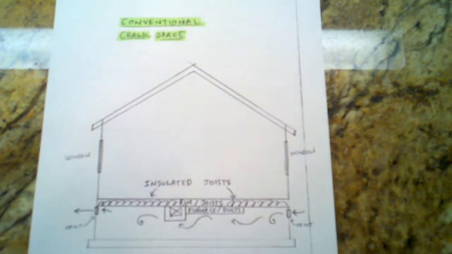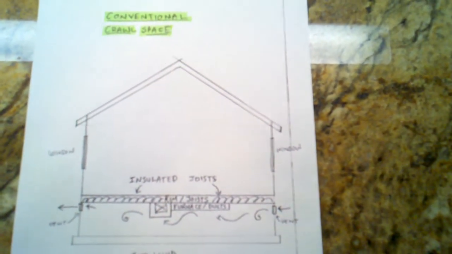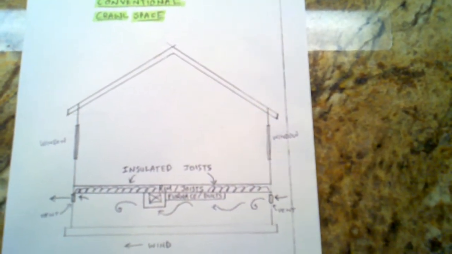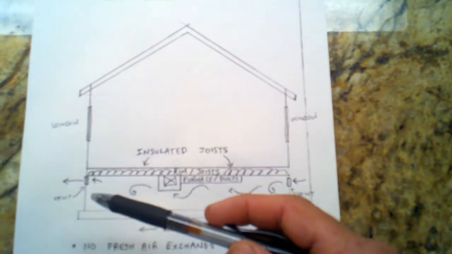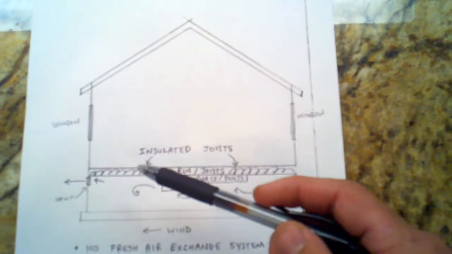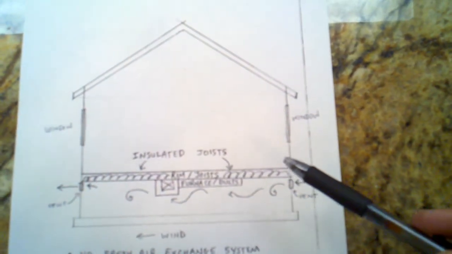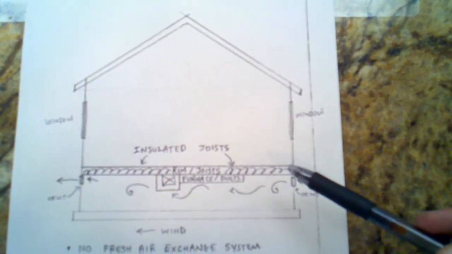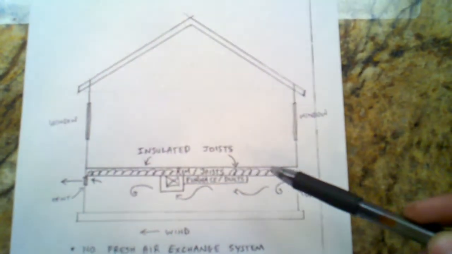Alright, I'd like to just illustrate for you some of the differences between a conventional crawl space and a conditioned crawl space. So what you're looking at here is a conventional crawl space. It's a rough sketch, but basically, here's the crawl space, and here's the living area up above. So we insulate the joists between the crawl space and the house. So in effect, your thermal envelope, the area that you're conditioning, keeping warm in the winter or cool in the summer, is inside the living space, and it ends right here at the floor joists.